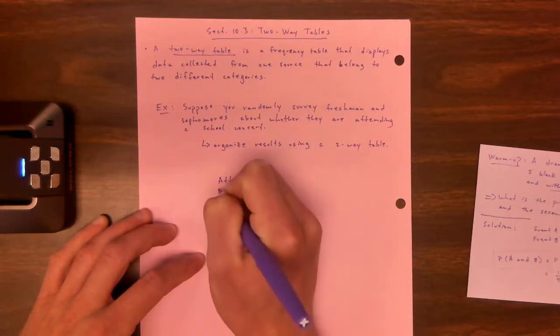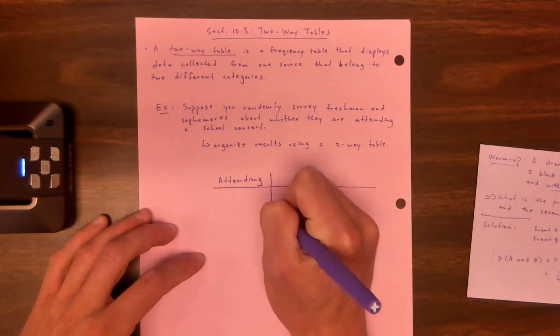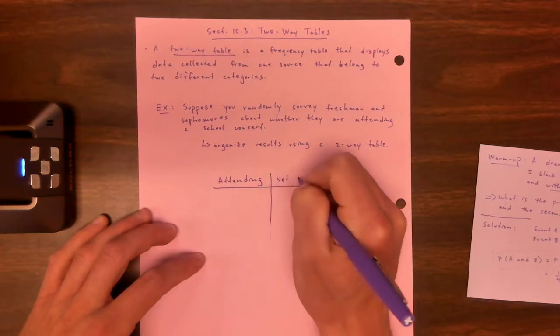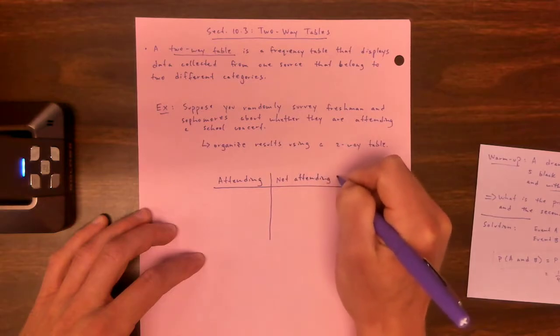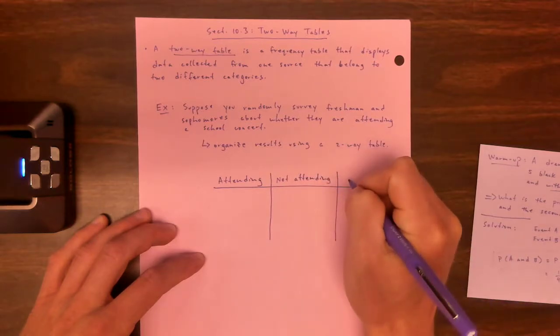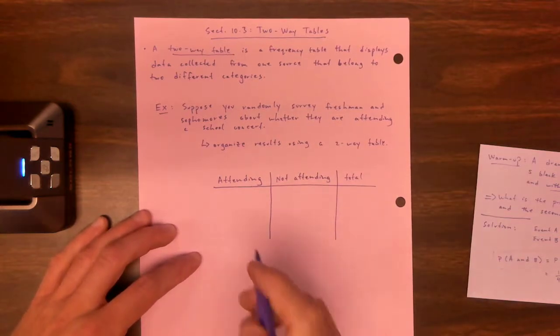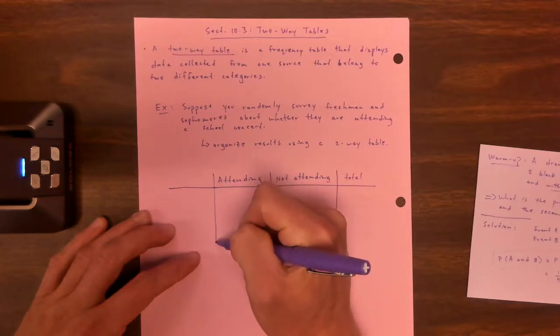The first column is going to show how many are attending, and the second column not attending. Our third column will be dedicated to looking at total numbers.